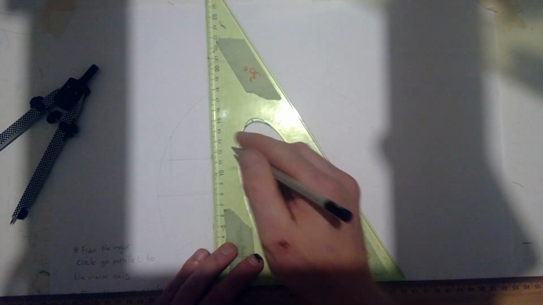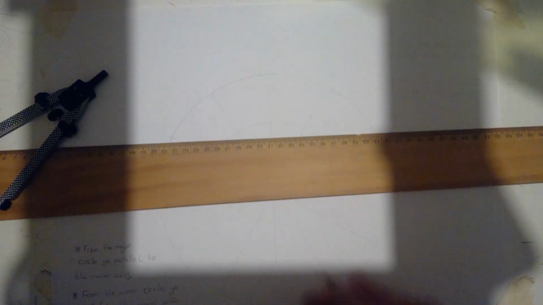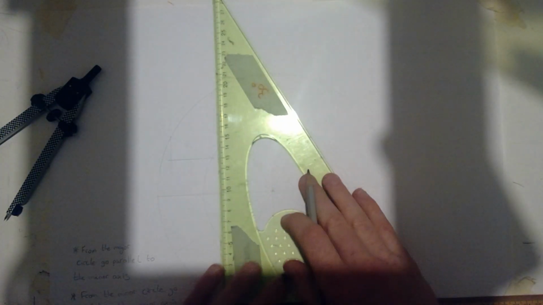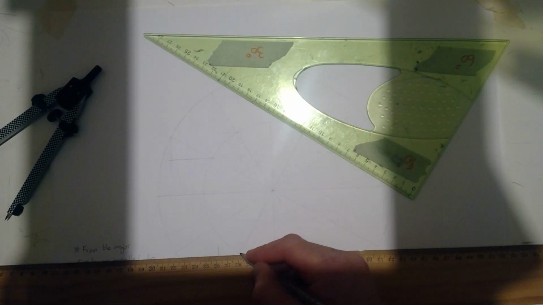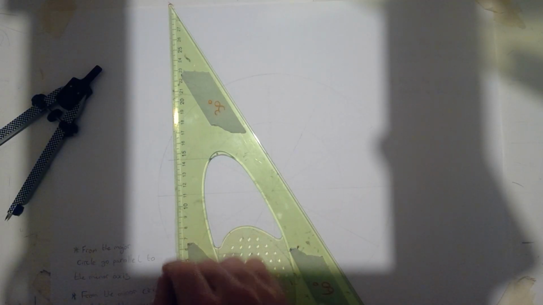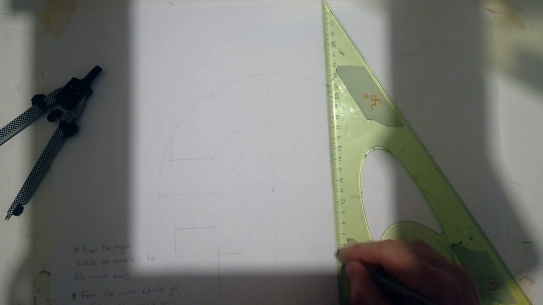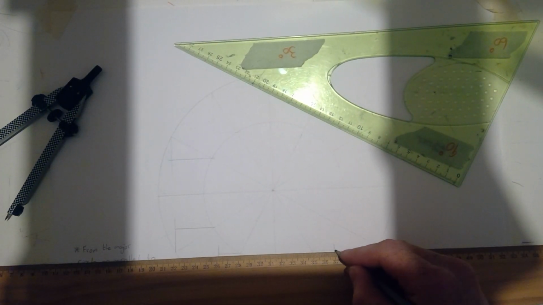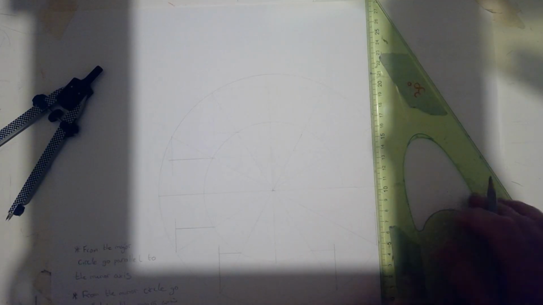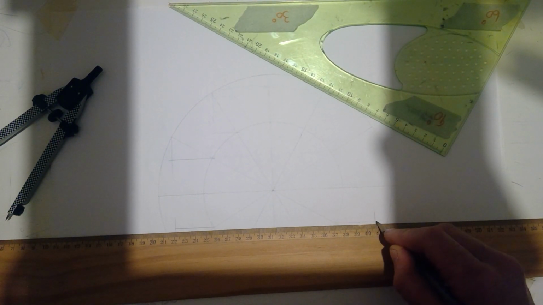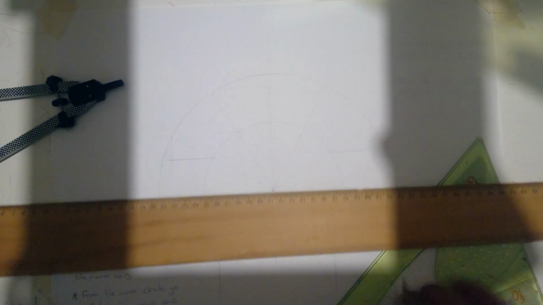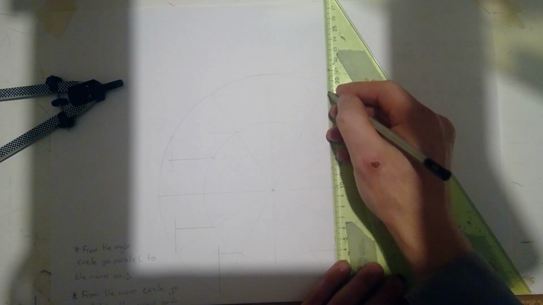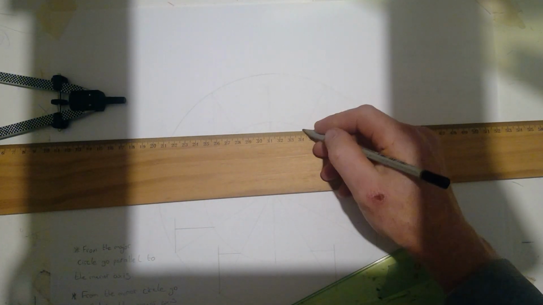We repeat this for each of the points around the circle, from the major circle parallel to the minor axis, and from the minor circle parallel to the major axis.